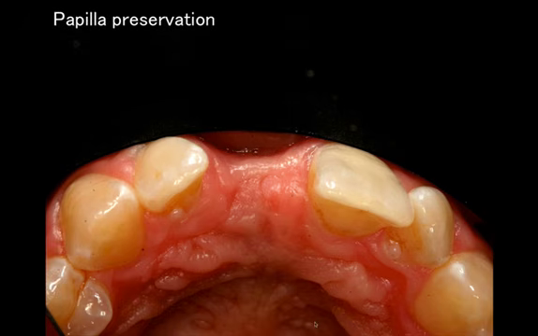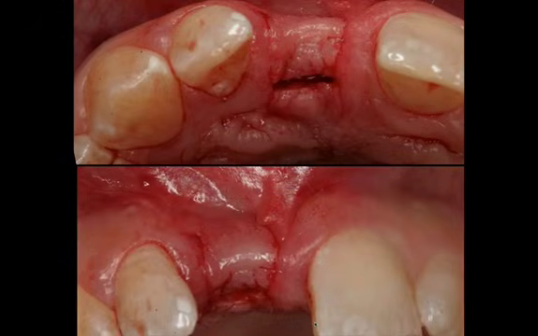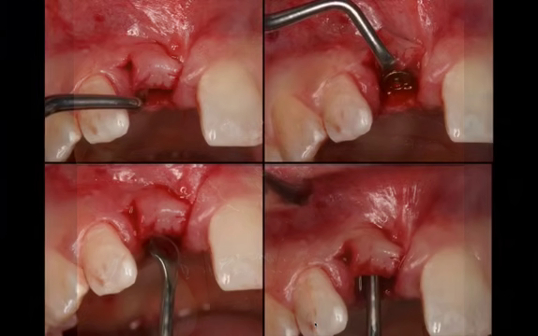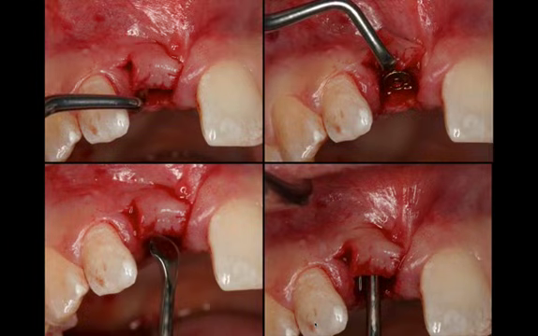So you can still use the papilla preservation technique, making a palatal incision, a full thickness incision with two vertical releasing incisions, preserving the papilla on each side, slightly extending it to the buccal, and then reflecting a full thickness flap. So the first thing that you'd like to do is make sure that the implant integrated.